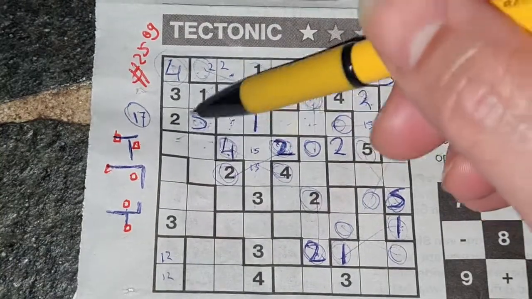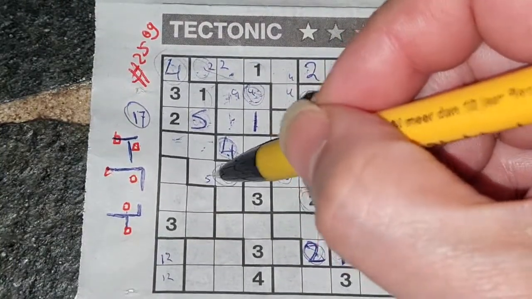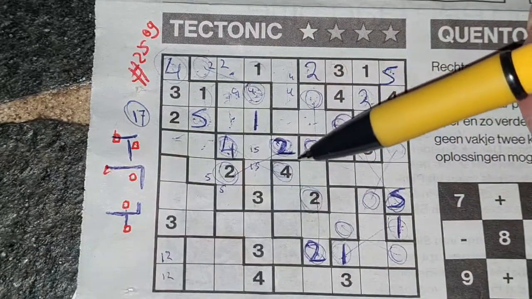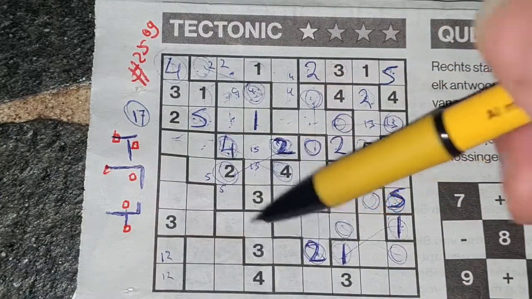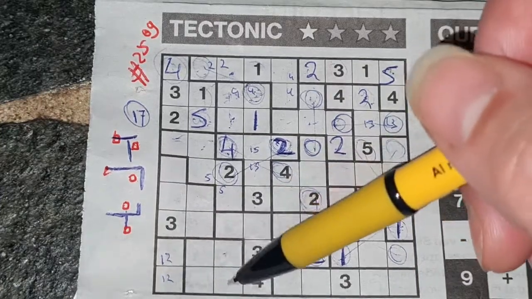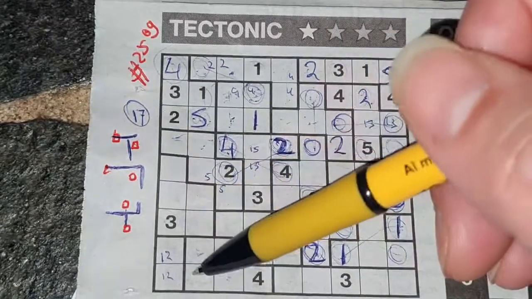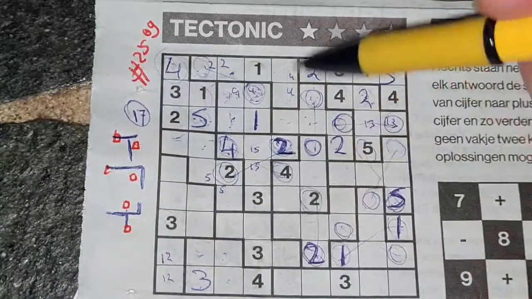These two boxes cannot be a 5. So the 5 could be here, could be there. Let me see. These two boxes cannot be a 3. That box cannot be a 3. So one box left for the 3 should be here.